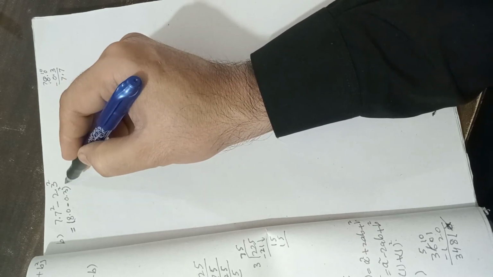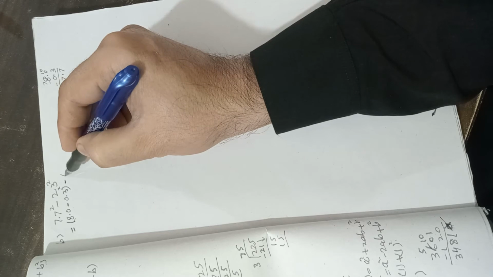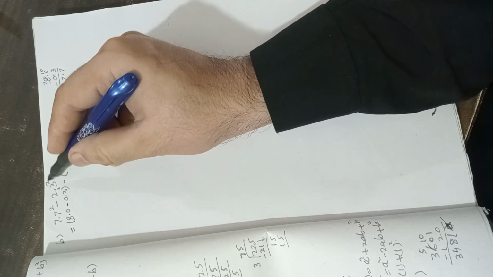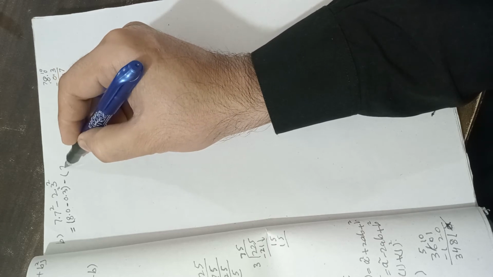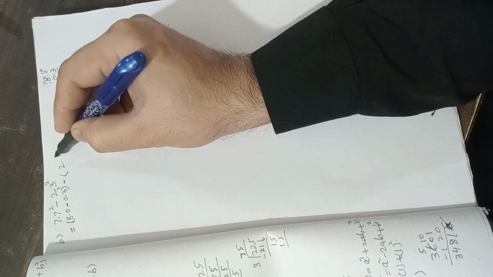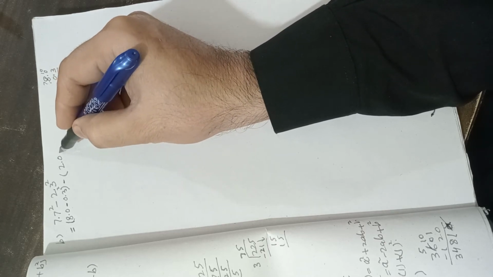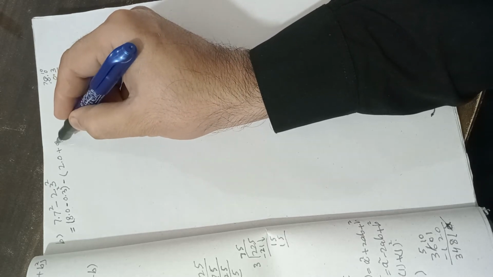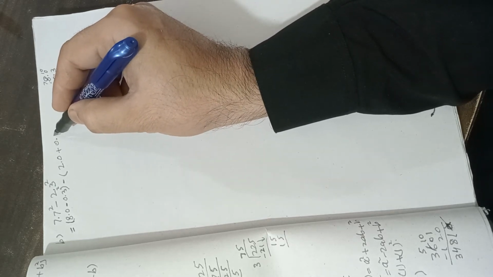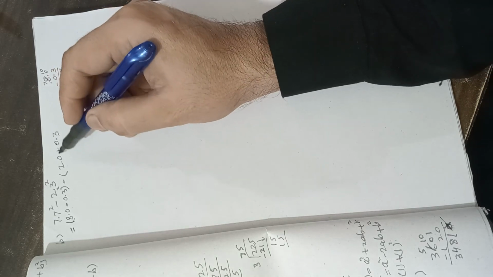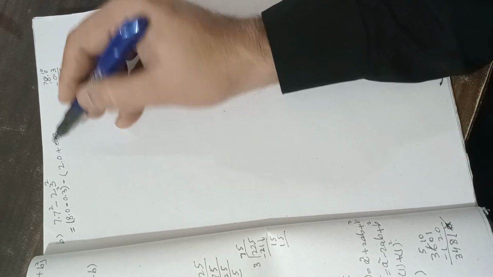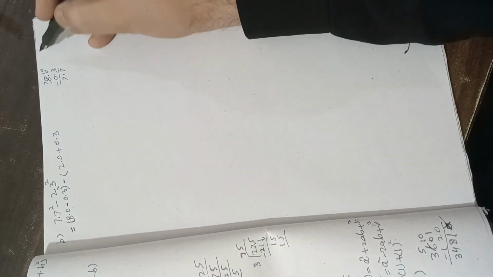Now this minus sign is here, and for 2.3 square, you know that when you add 0.3 to 2, it will become 2.3. Quite easy.